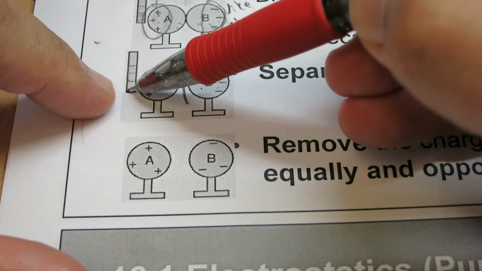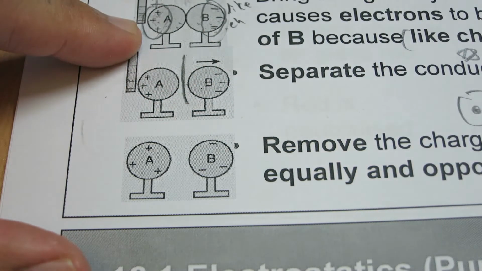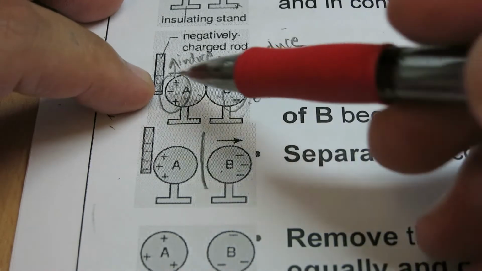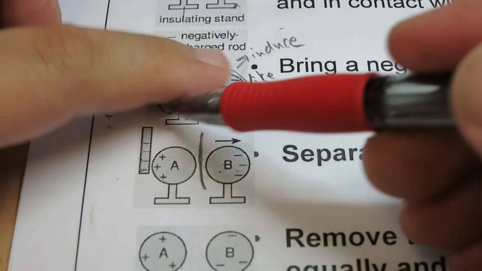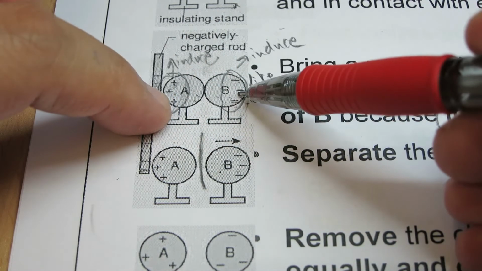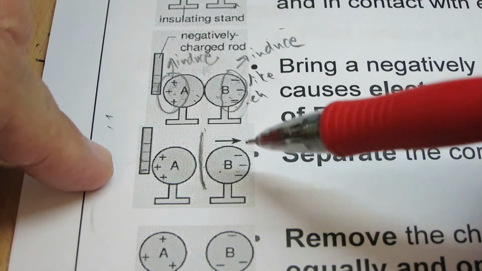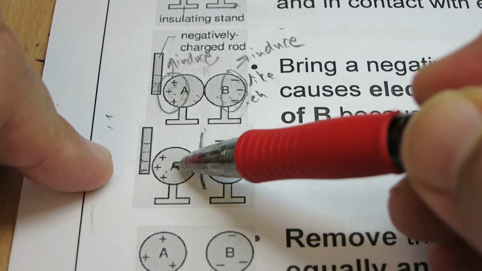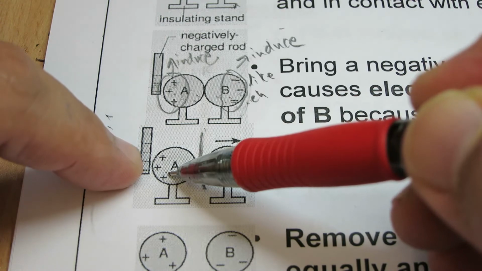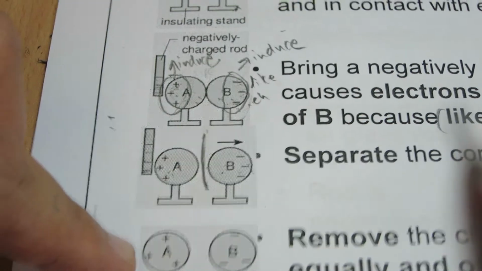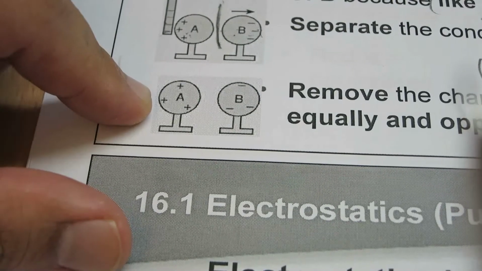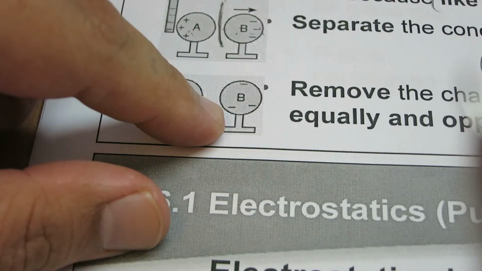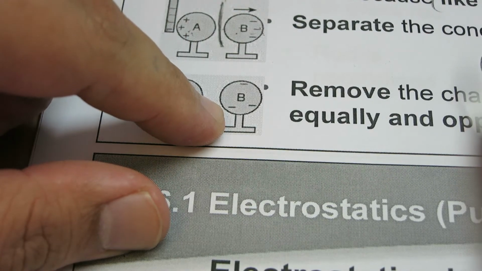Because if you remove the rod before you separate the two balls, then once you remove the rod, these charges are going to mix back and you're going to have two neutral balls again. So you must separate the balls first so that the excess negative charges are stuck here, and here there's a lack of negative charges. And then when I remove the rod, I have a net positive charge on ball A, because I have more protons than electrons, and B, I have more electrons than protons, that's why it appears negative.